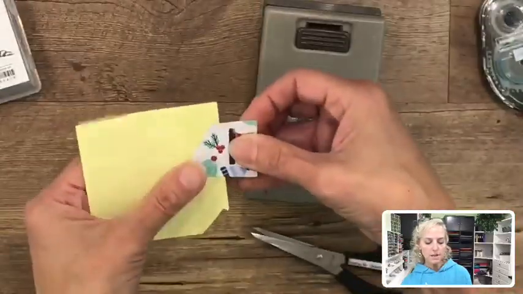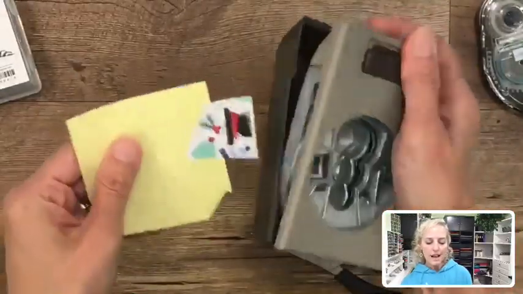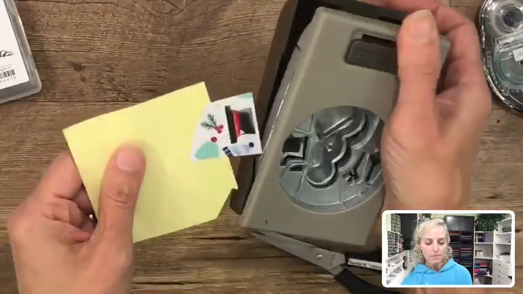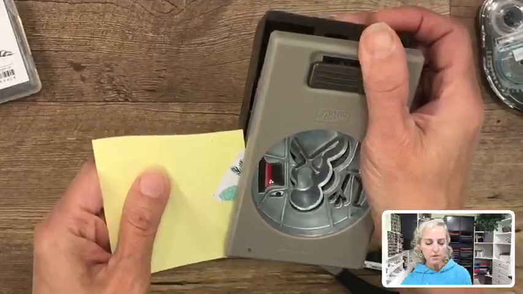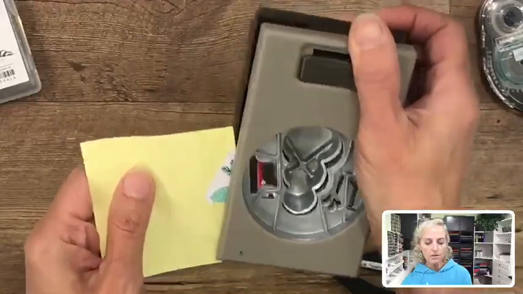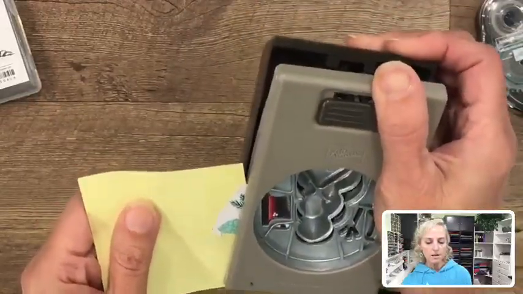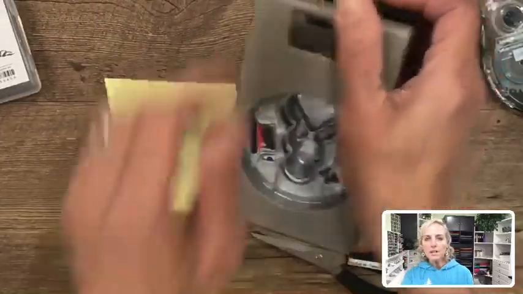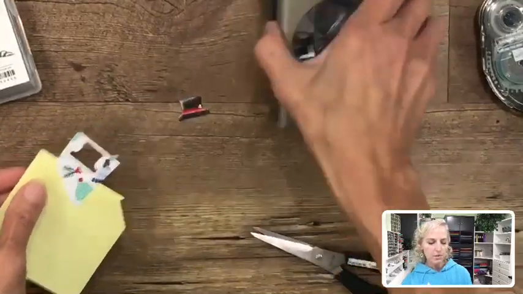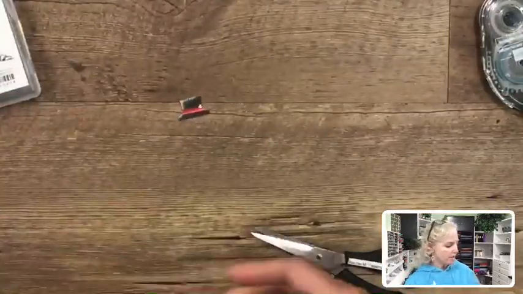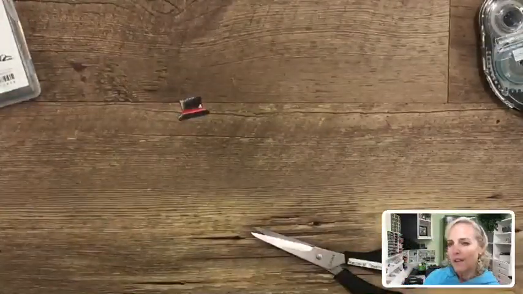So you just kind of manipulate it where you need to go. And this holds on to it. Now, sometimes it's too small of a piece to be able to hold on to it yourself. That's why you have the sticky note there. And then you just line it up in the punch, give it a punch, and your hat has been punched out. So now we have a fun little topper for our snowman that we're gonna stamp.